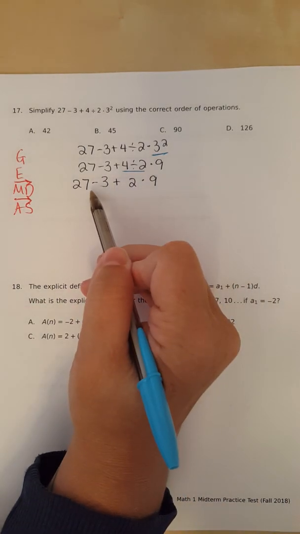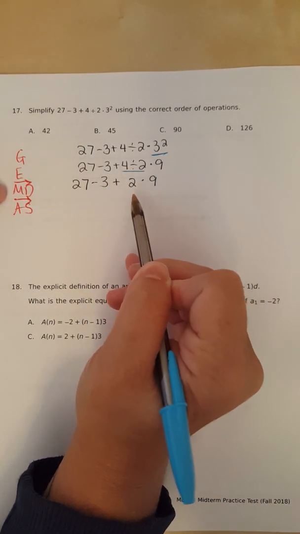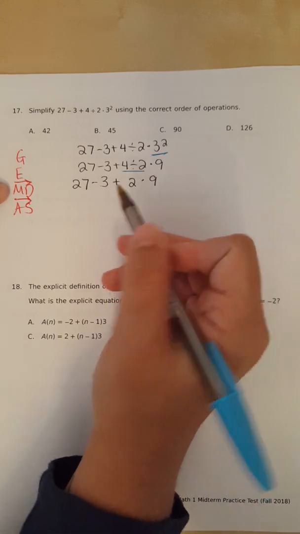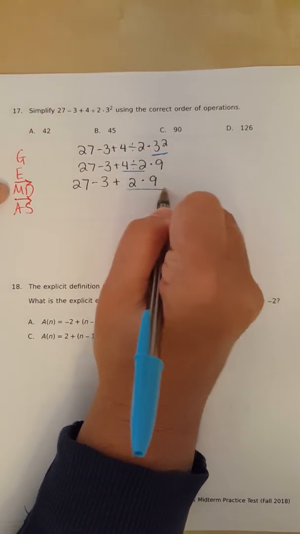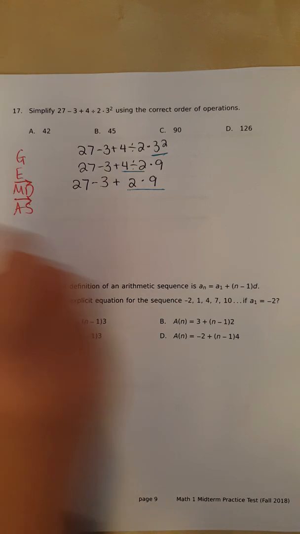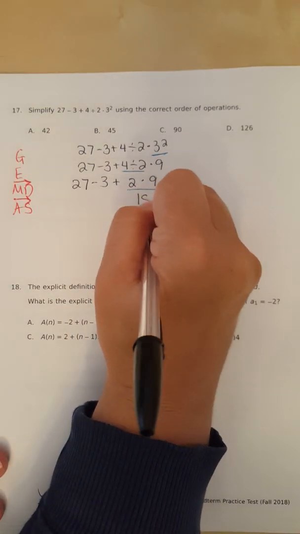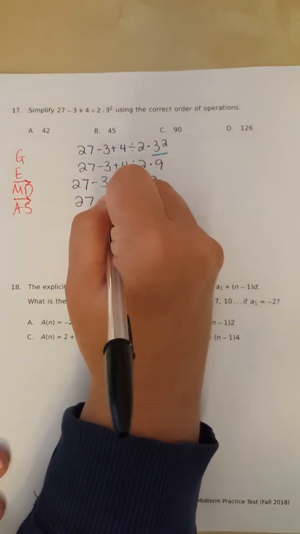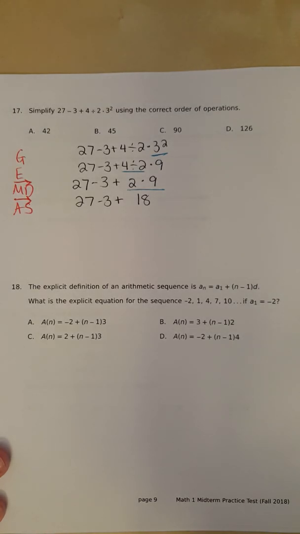Now I have subtraction, addition, and multiplication. So I'm still on this step. Multiply and divide from left to right. So I'm going to do 2 times 9. 2 times 9 gives me 18. So I have 27 minus 3 plus 18.